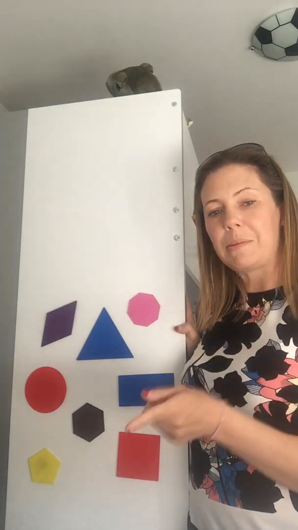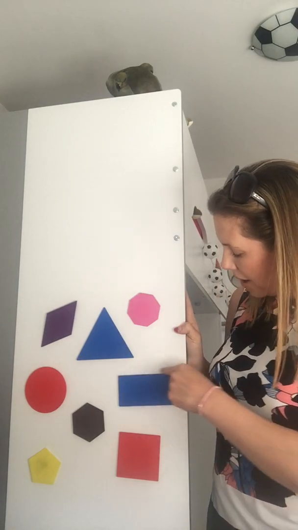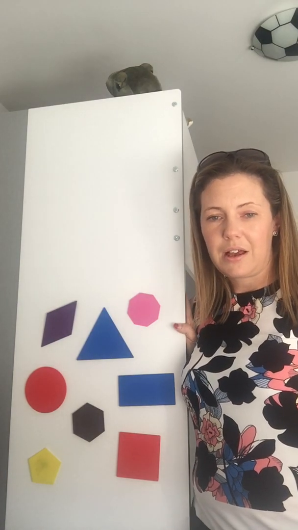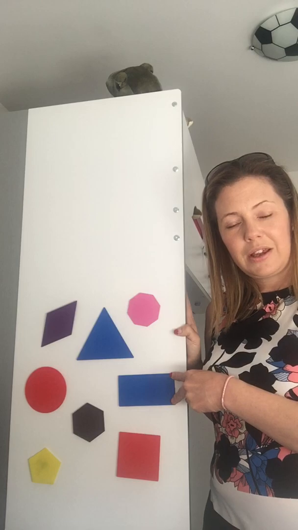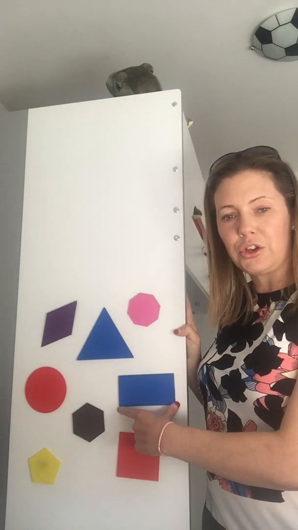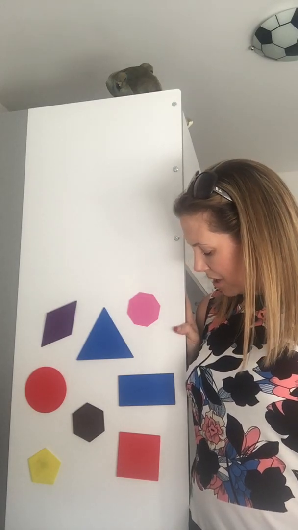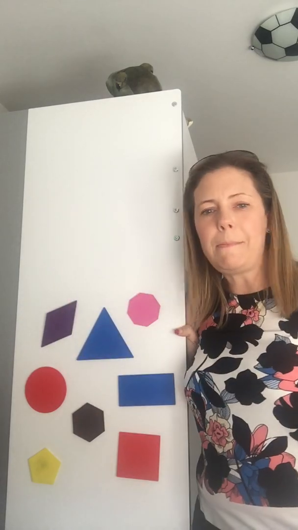So could my shape be a rectangle? Well, let's have a look. It's got 1, 2, 3, 4 sides. Are they all the same length? They're not, are they? What's special about a rectangle is it has 2 long sides and it has 2 short sides. So my shape can't be a rectangle because mine has sides that are all exactly the same length. It's an equilateral shape, which means then that my shape can only be a square or a rhombus.